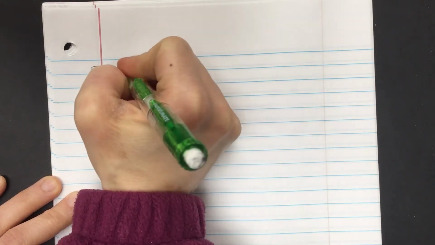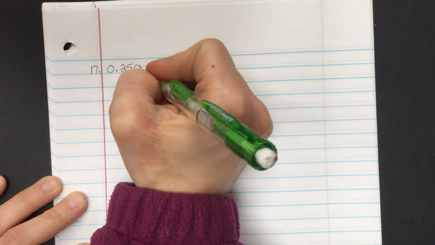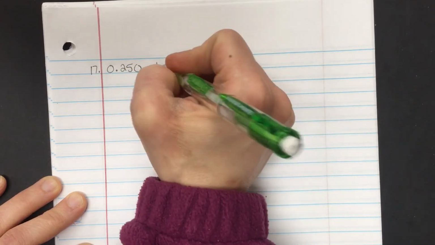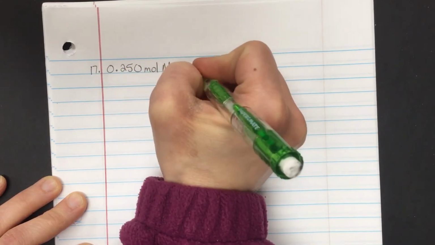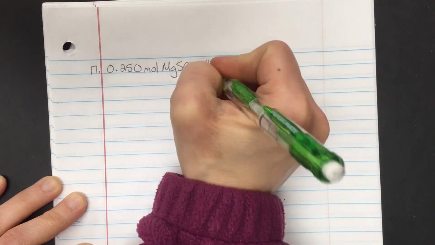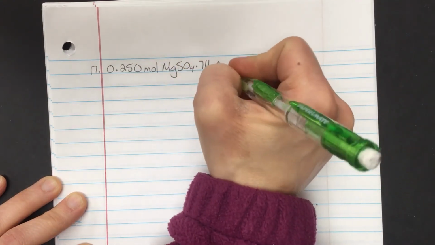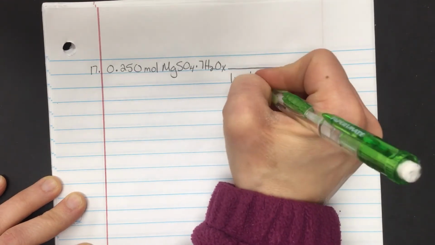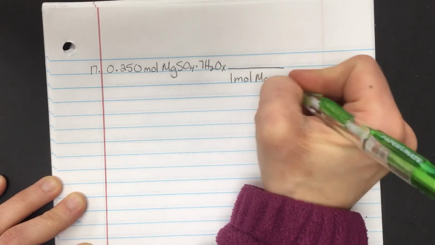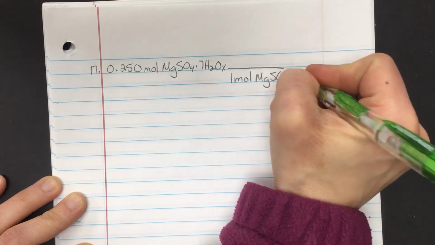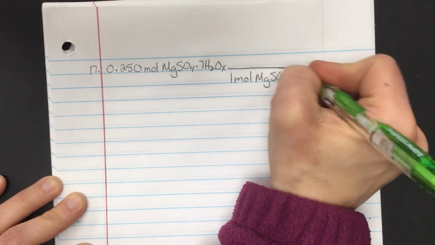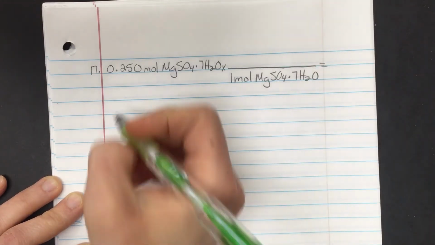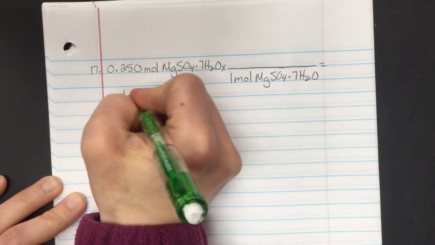So the first thing we have to do is convert moles to grams. So I have 0.0250 moles of magnesium sulfate heptahydrate times 1 mole of magnesium sulfate heptahydrate. But I need to know the molar mass. So we'll go down here and figure out the molar mass.